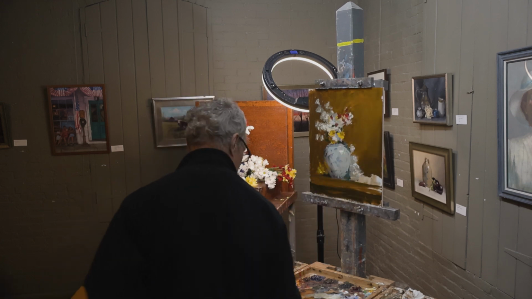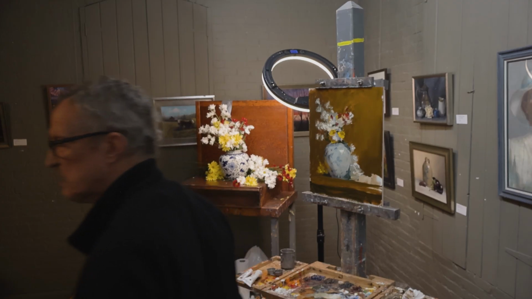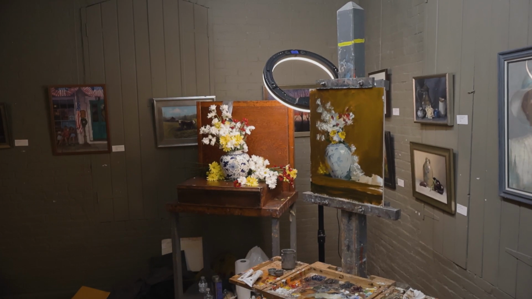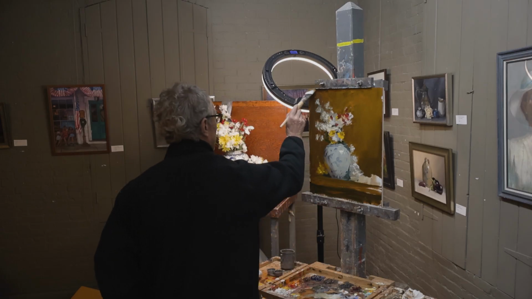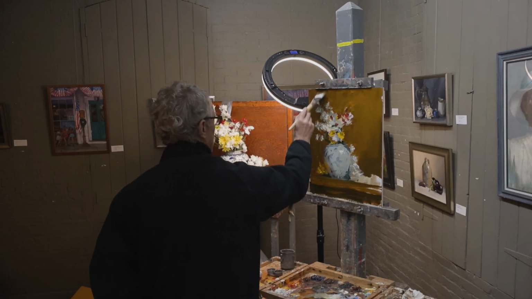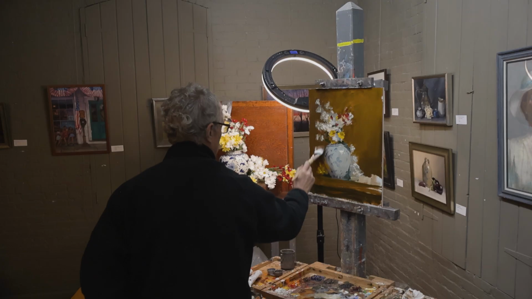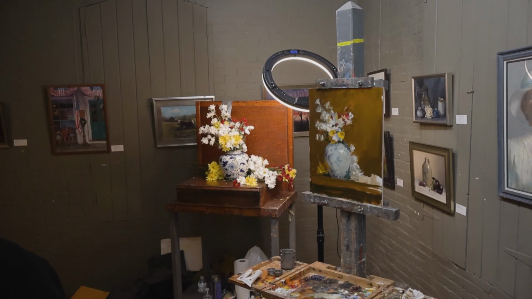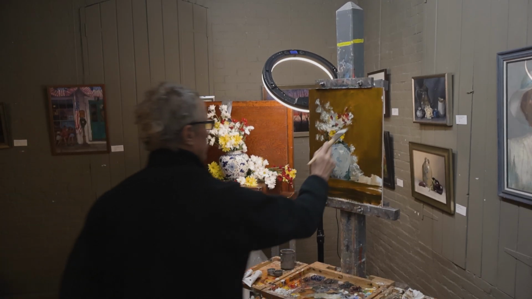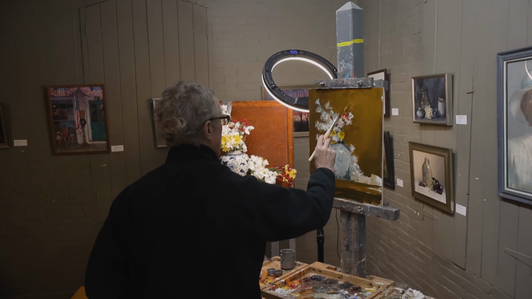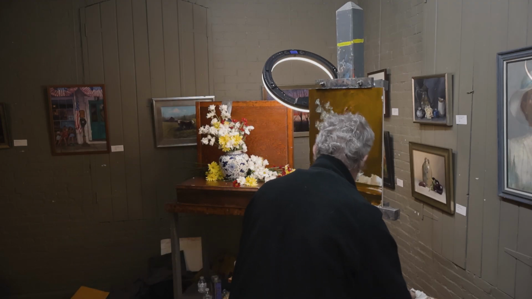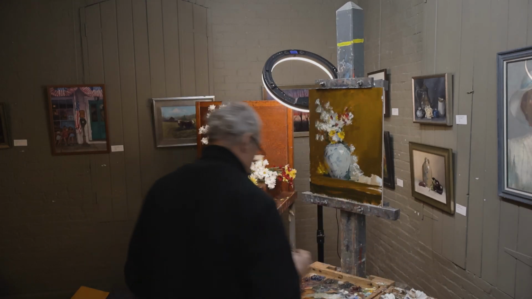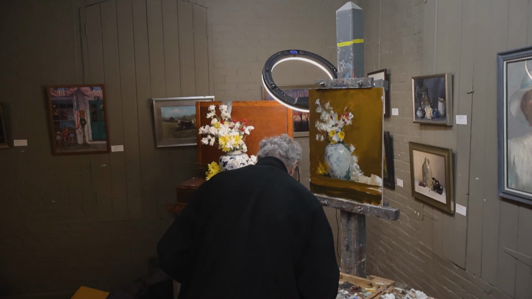Do you use a medium? I'm using, yeah, Liquin. Do you know Liquin? That's what I'm using these days. I try not to use too much of it because it can get a little slippery then. So now, all right, let's go with that, and then maybe with my little brush, I see some tasty little stems I could exploit.